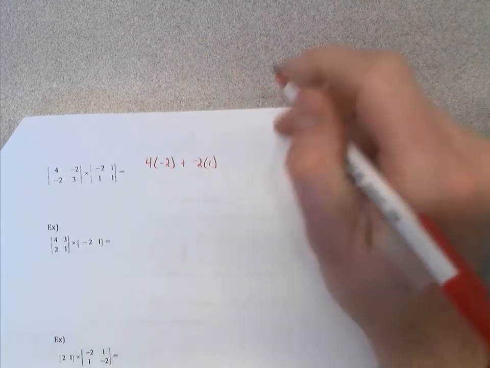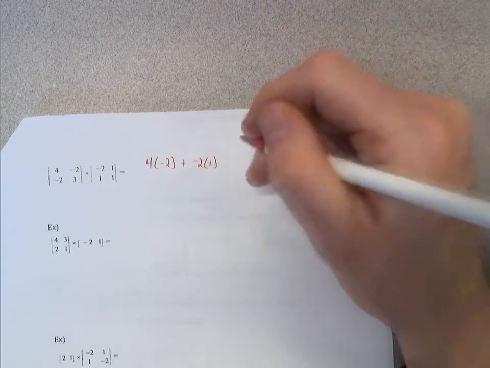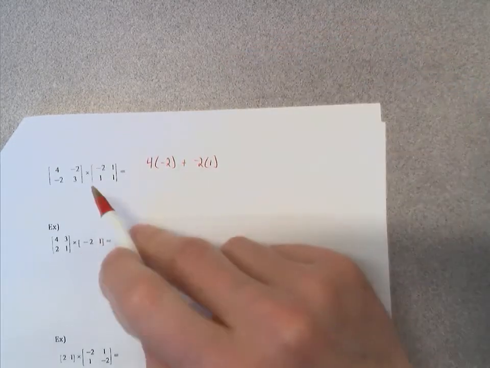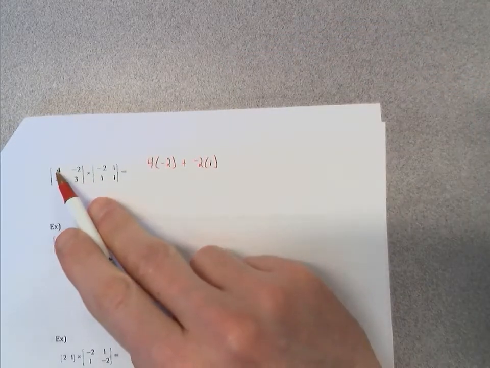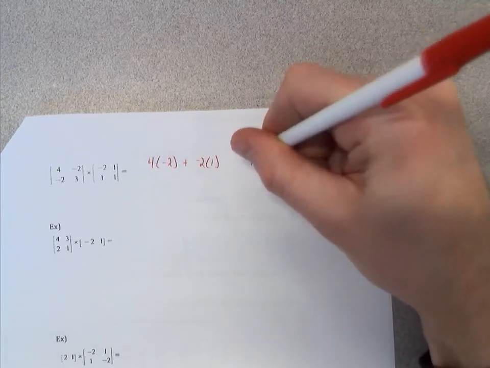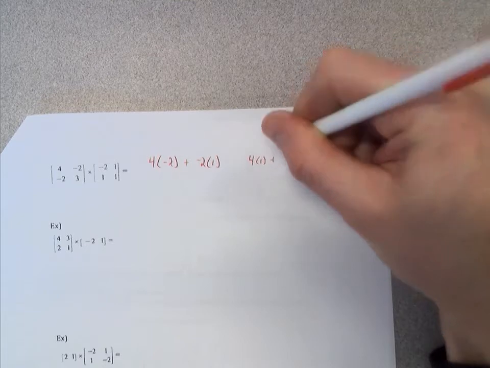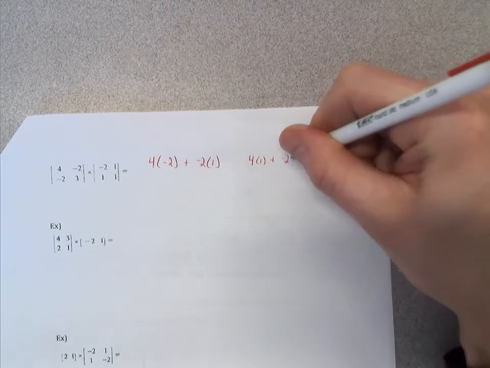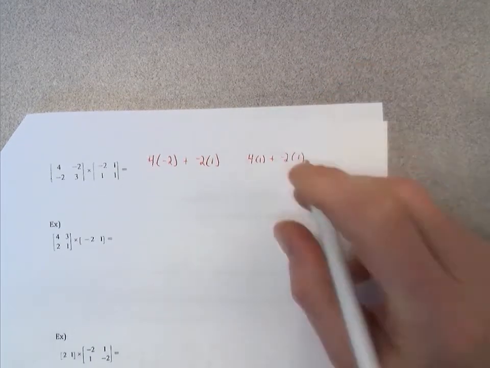And that will be one of our potential solutions. And then we're going to do the same thing here, this row times this column. So we're going to have 4 times 1 plus -2 times 1.